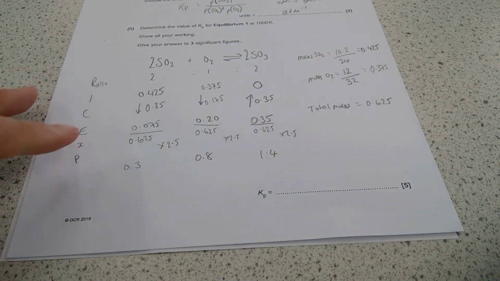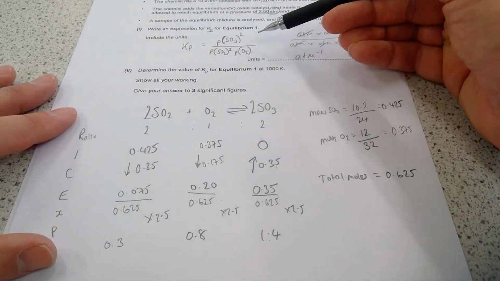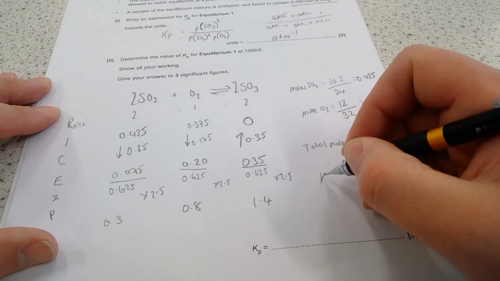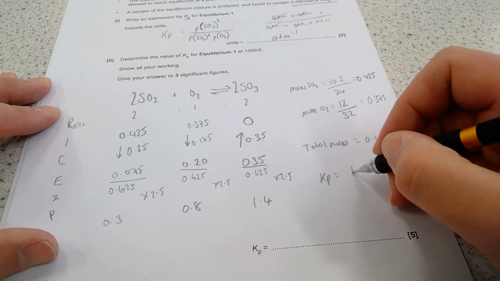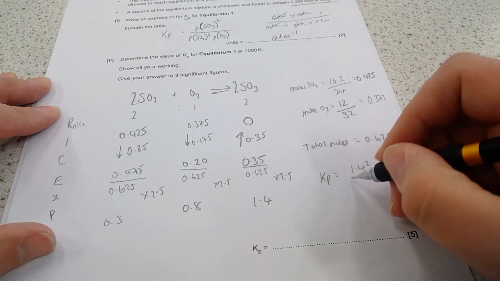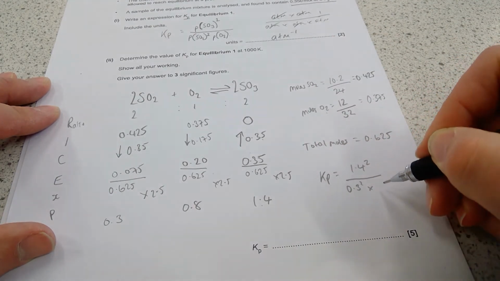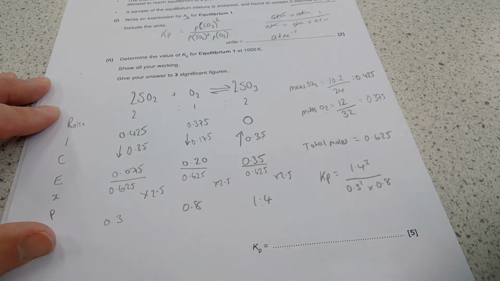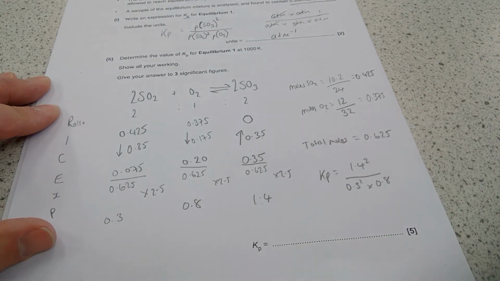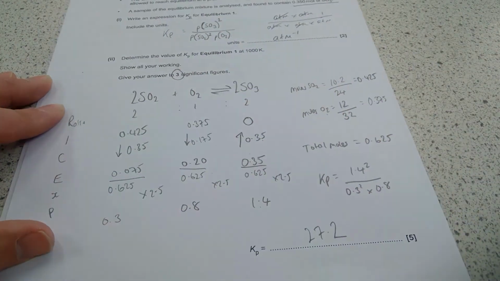Okay, so I've now got my values that go into the expression. So if I bring that over here, Kp is now going to be equal to 1.4 squared, the partial pressure of the SO3 squared, over 0.3 squared multiplied by 0.8. So your final answer should come out at 27.2 to 3 significant figures.